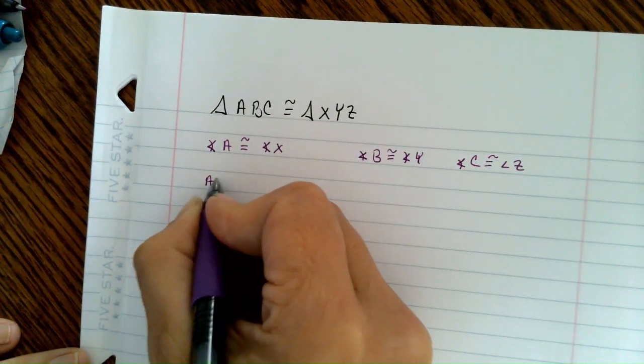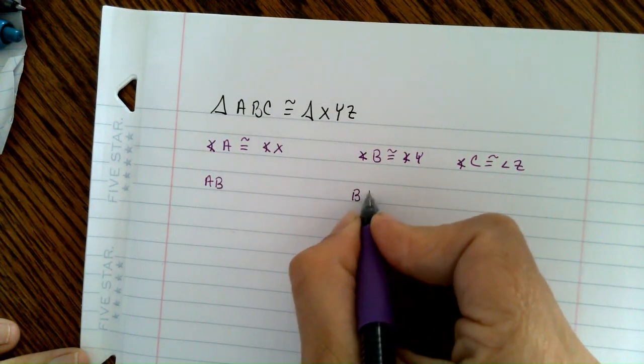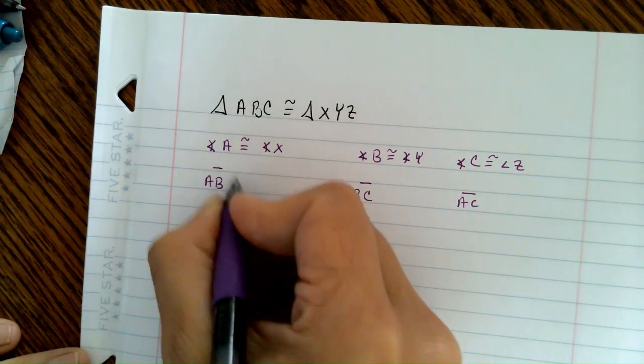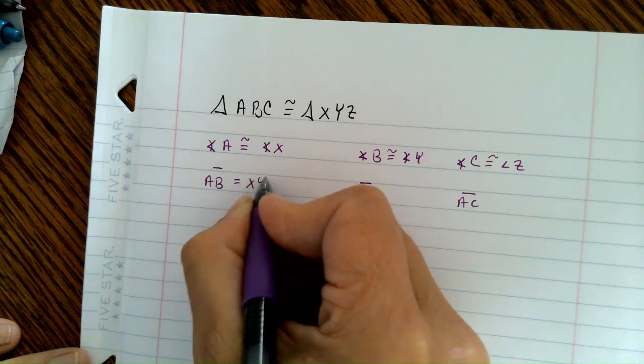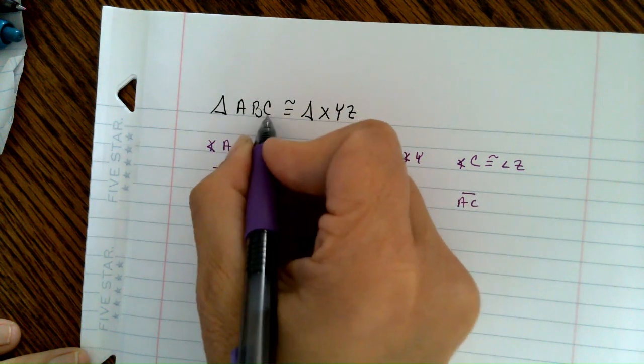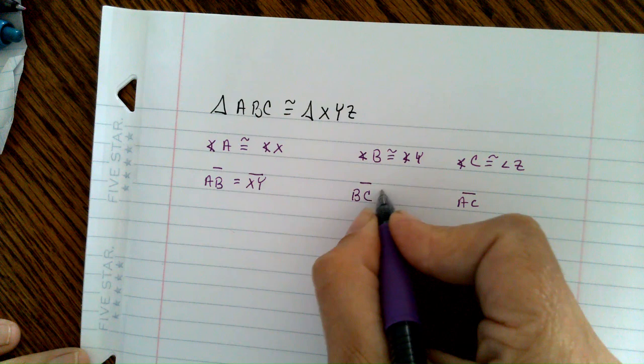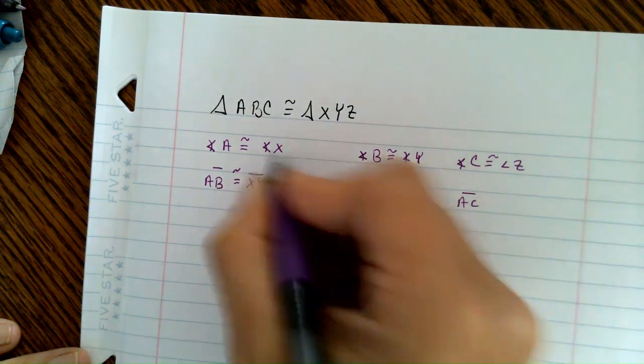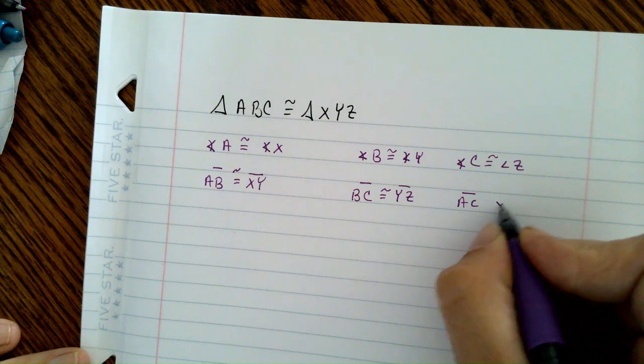Therefore, sides AB, BC, and AC, we'd have 3 sides from the first triangle, would be congruent to XY, YZ, oh, congruent, not equal, and XZ.